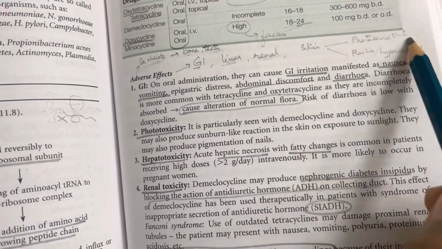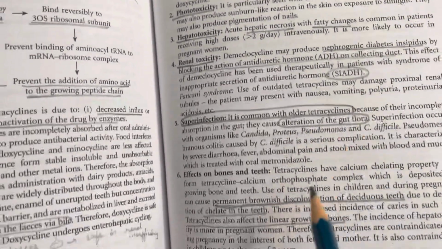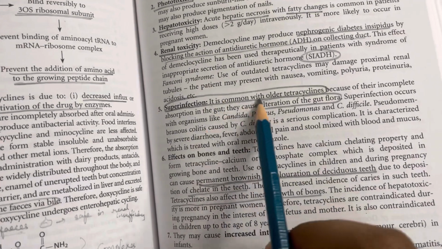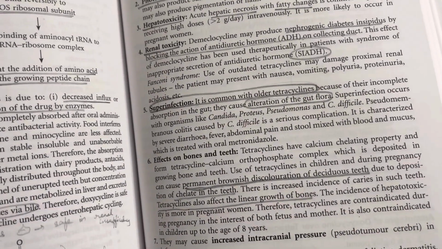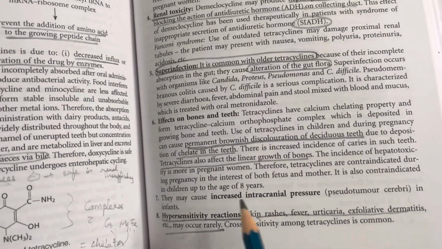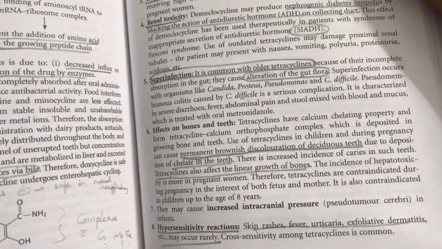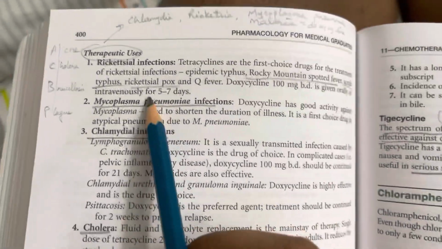Skin, it can lead to photosensitivity and rashes or hypersensitivity. Okay, it can also cause superinfection, which is common with older tetracyclines because of alteration of the gut flora. And okay, this is what is written here. Therapeutic uses, what are they?